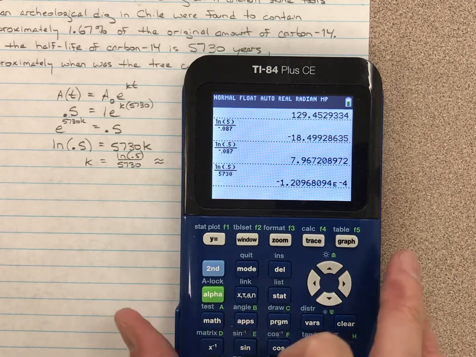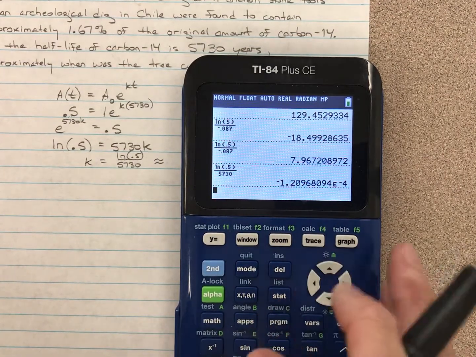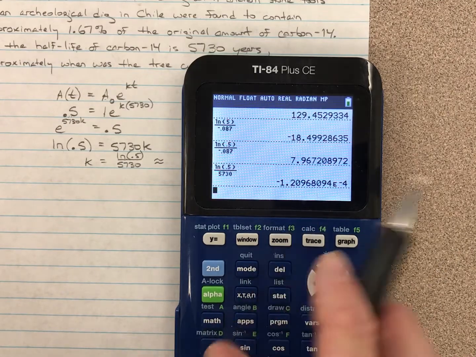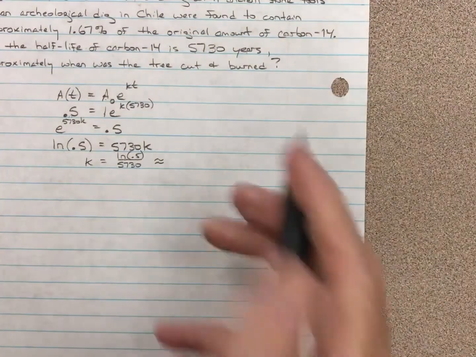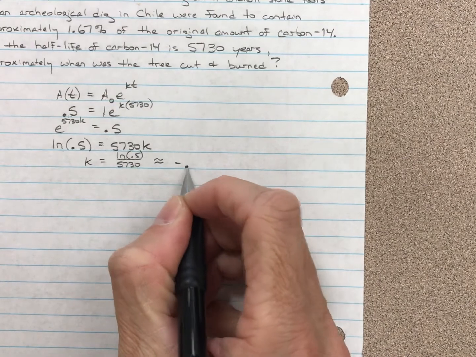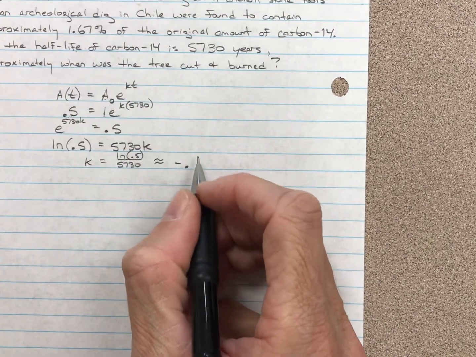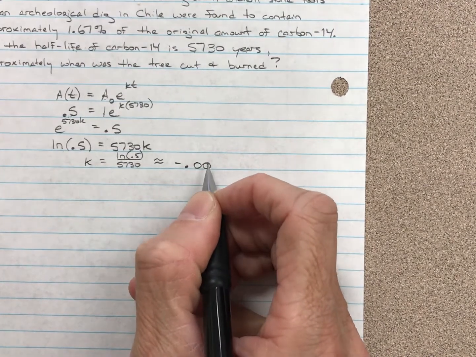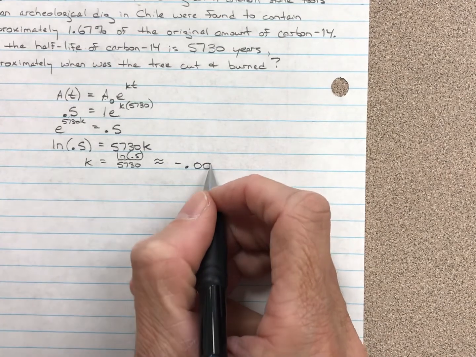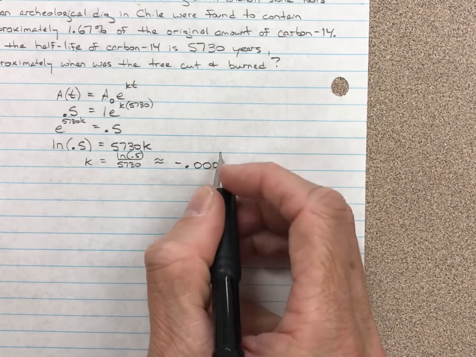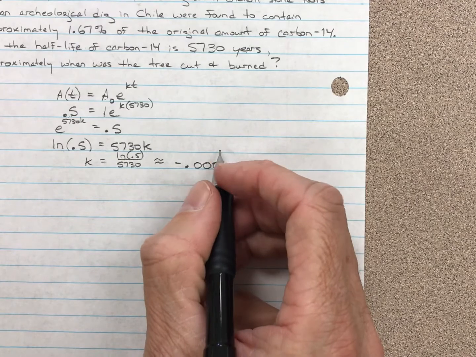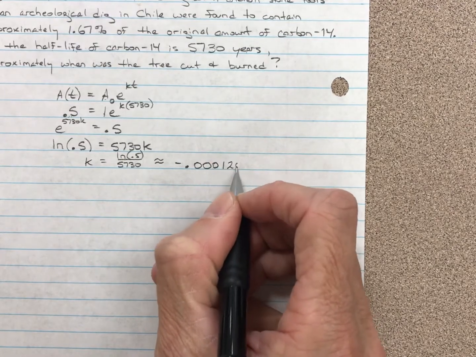It's very slow. 10 to the negative 4th. Let's write this in standard notation. This is going to be negative 0.00012097.